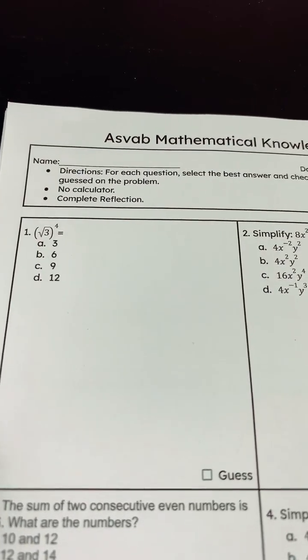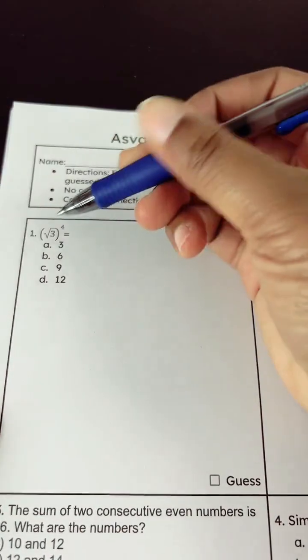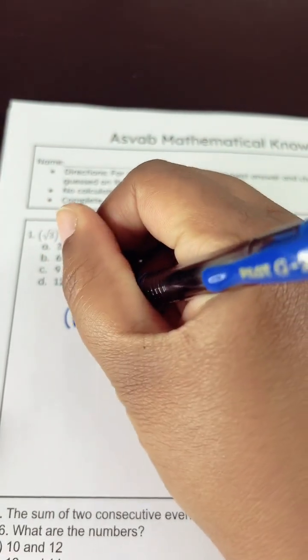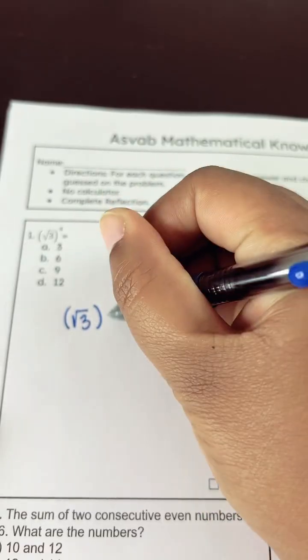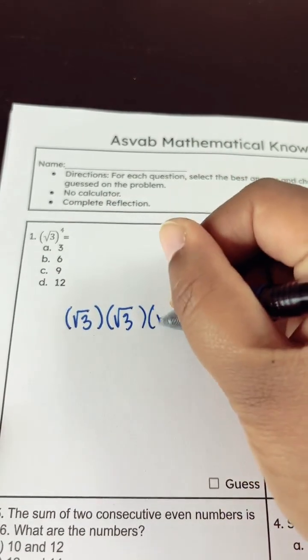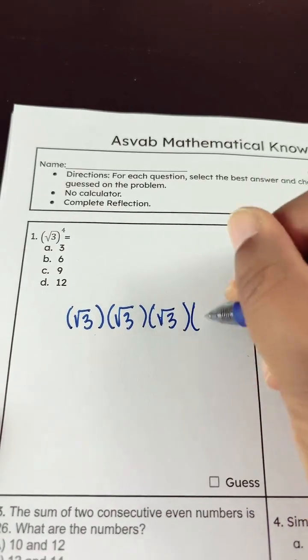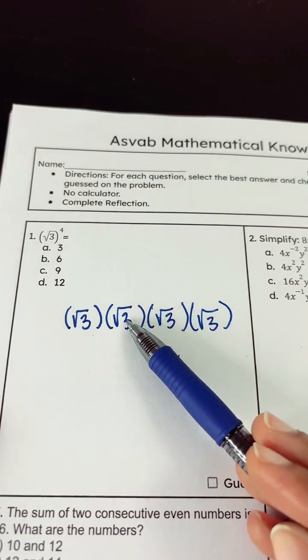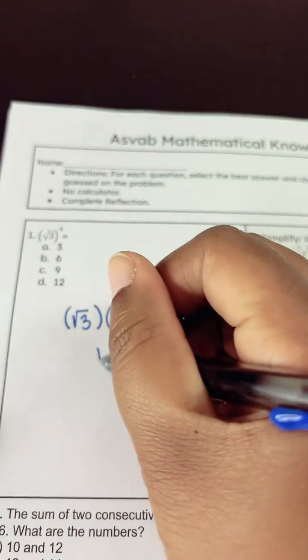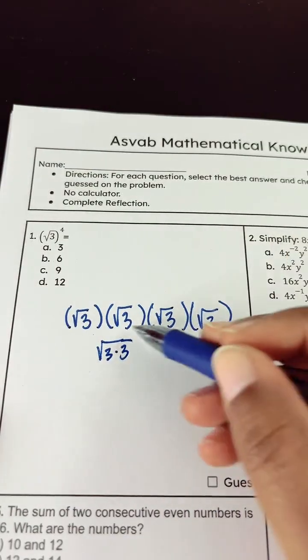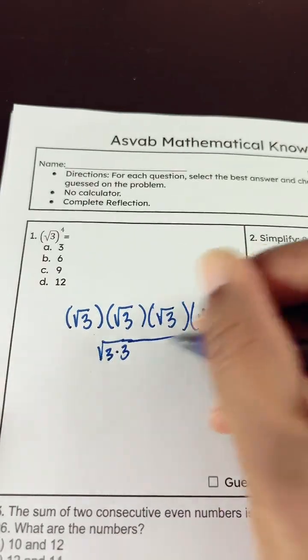All right, let's do it then. Let's see what we get. So this fourth power means we're going to do it 4 times. So square root 3 times square root 3, and we're going to write them 4 times, you guys. Whenever you do a square root times a square root, really this is square root 3 times 3, and we could put all the 3's under there.